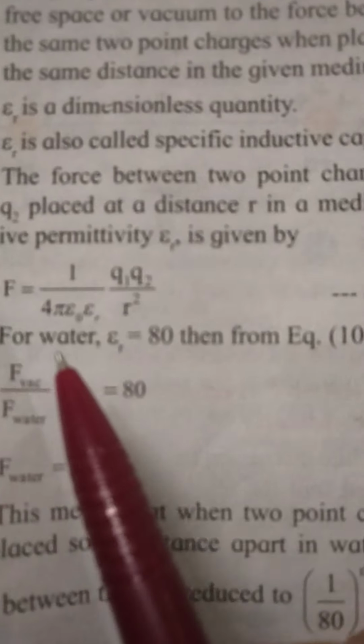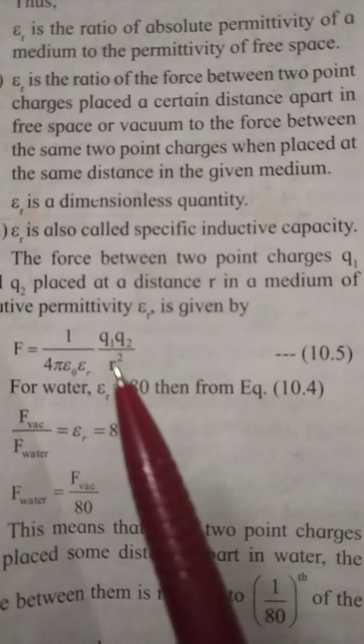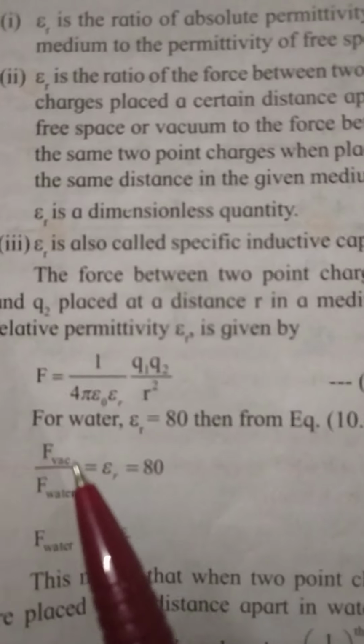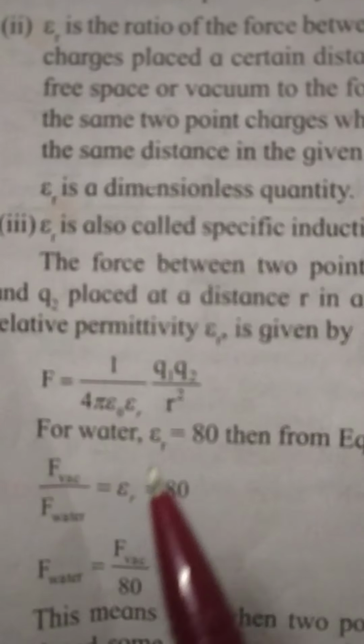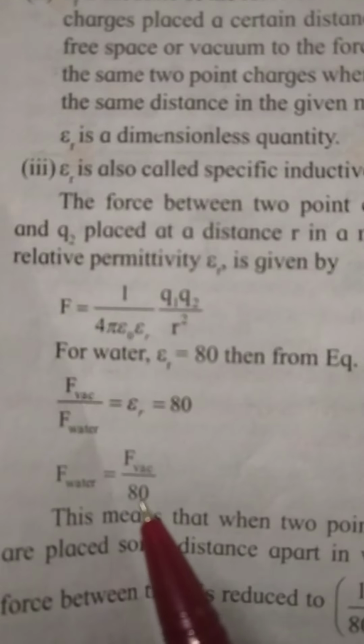So for water, epsilon R is equal to 80. Then from the equation, F vacuum upon F water is equal to epsilon R, which is 80. So F water is equal to F vacuum upon 80.